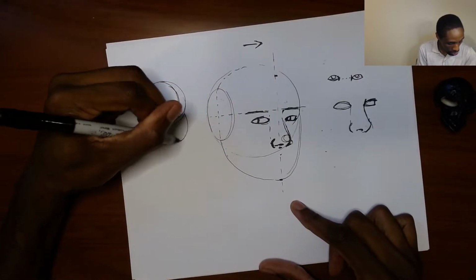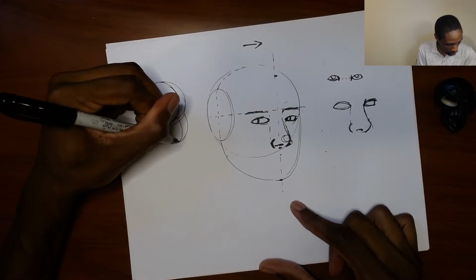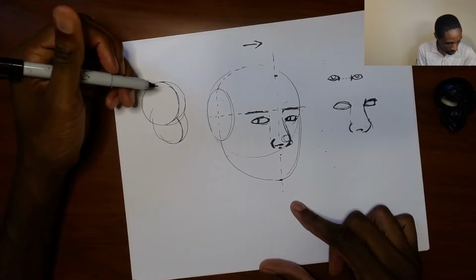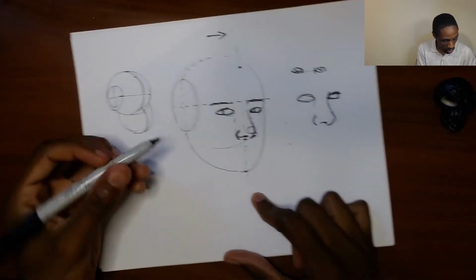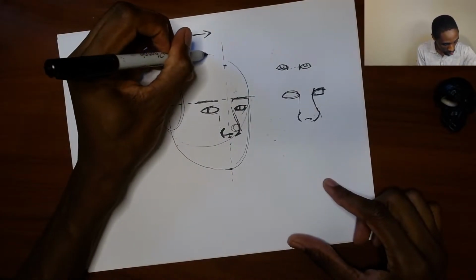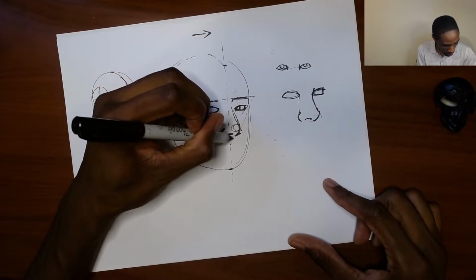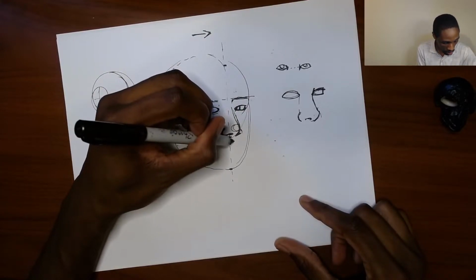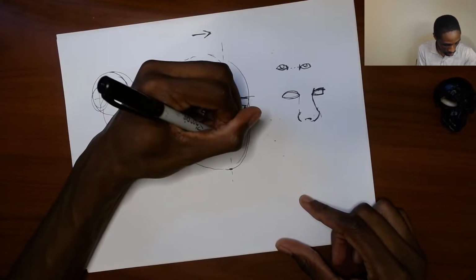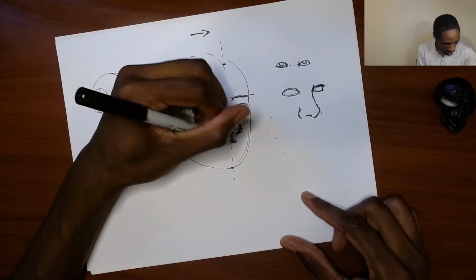And if I draw my jaw, imagine if this is another ball here, then it would curve around like that, okay? So if you can imagine, we have this curve like this, that means the middle of the mouth would start around here. So we're gonna put the top kind of like that.